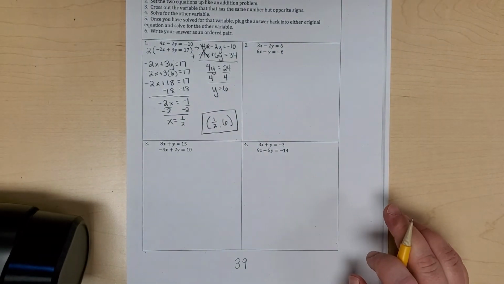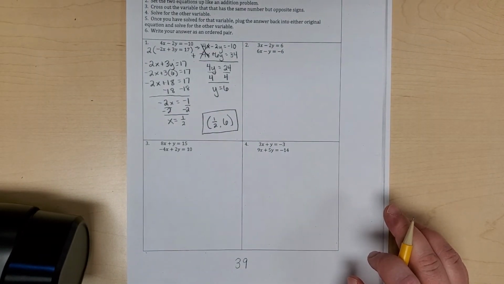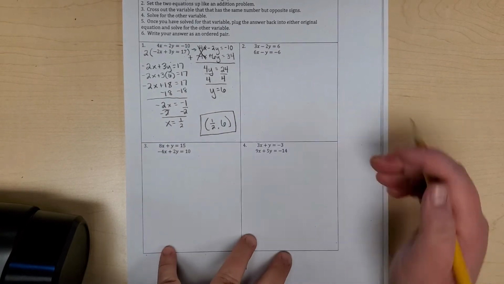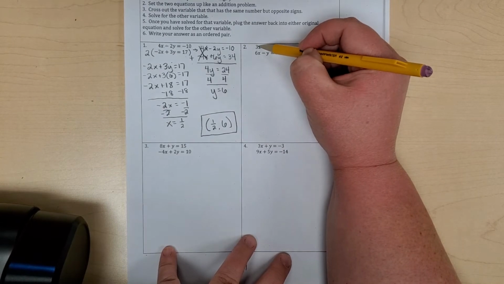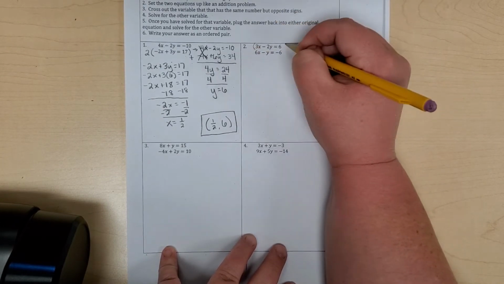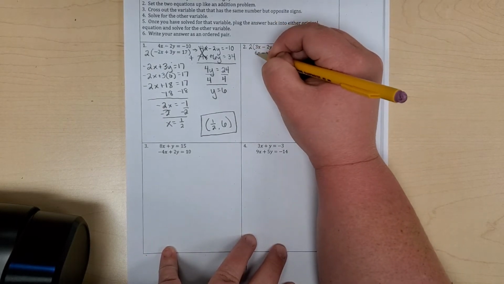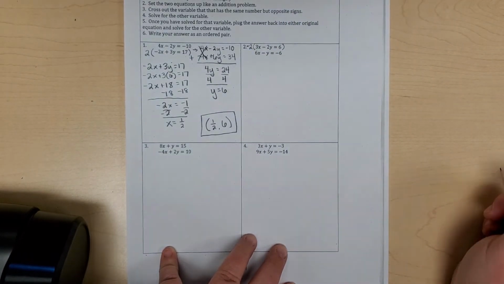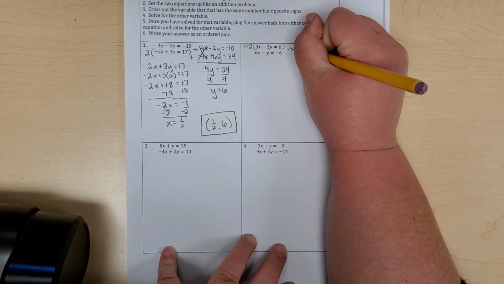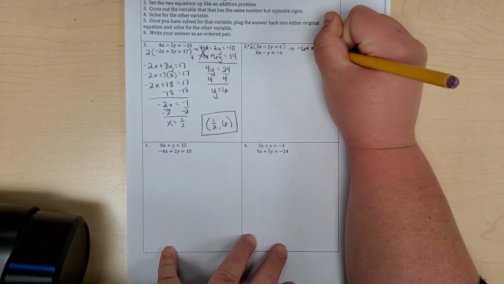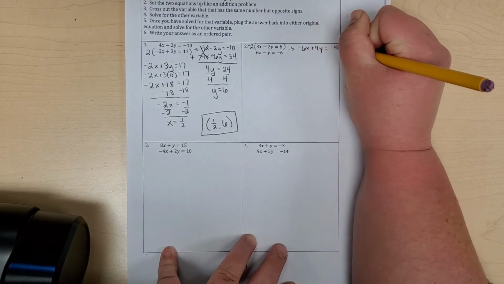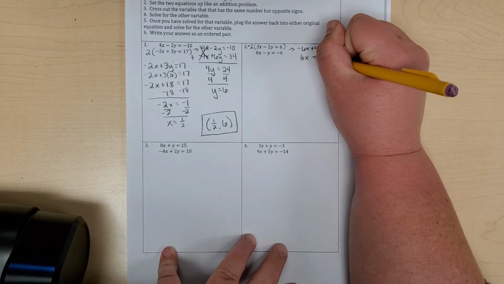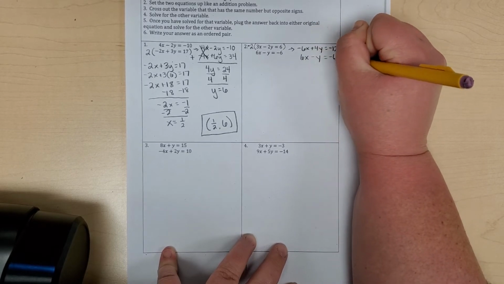Number 2, I have 3x minus 2y equals 6, and 6x minus y equals negative 6. All right, take a look at the x's again. I can multiply 3 by a number to get 6. That number is 2. However, the signs right now are the same, so I have to multiply by negative 2 so that I now have opposite signs. So when I do that, I'm going to end up with negative 6x plus 4y equals negative 12. And the bottom equation stays exactly the same. 6x minus y equals negative 6.